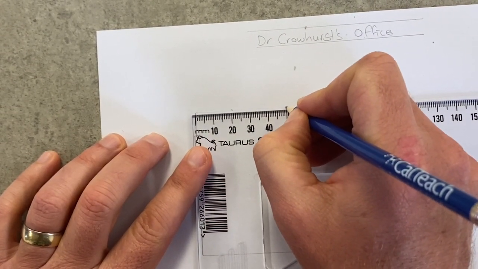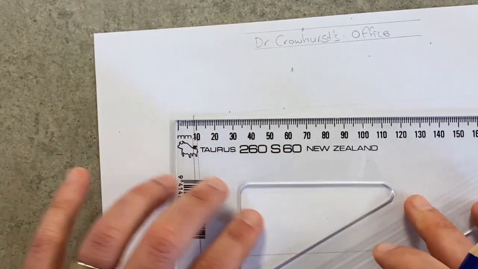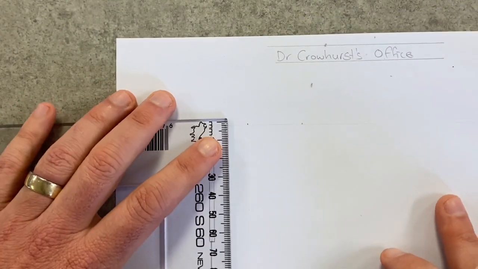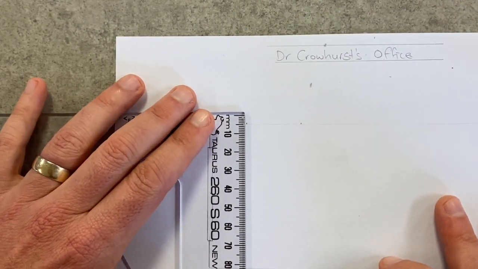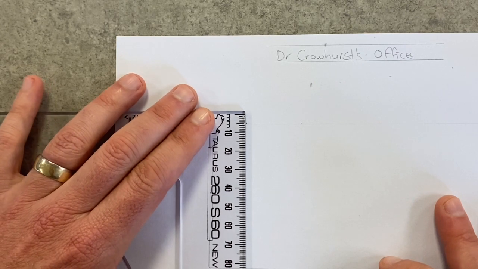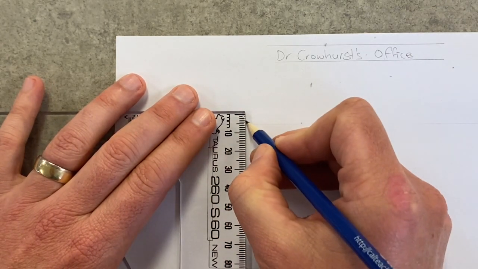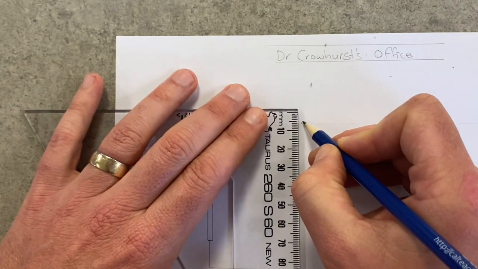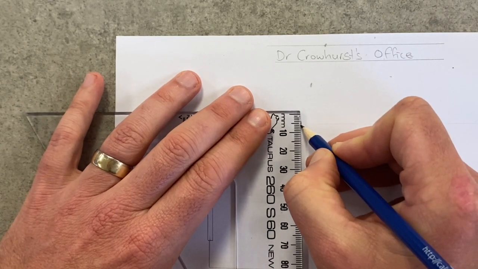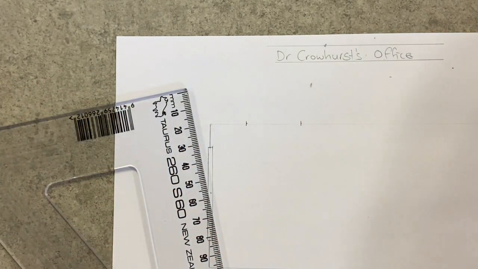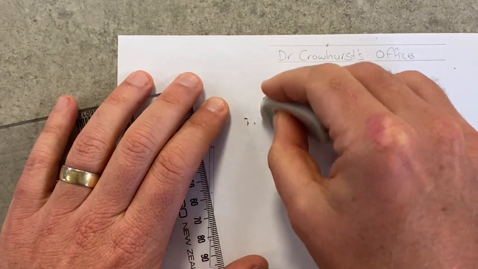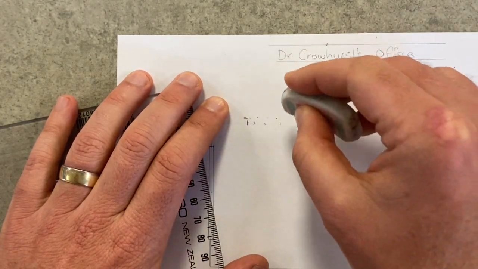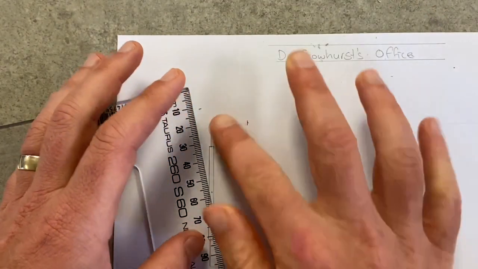So that's the other end of the window there. Then I'll come along and I'll draw my 2mm line. Like that. Get my eraser. Like that.